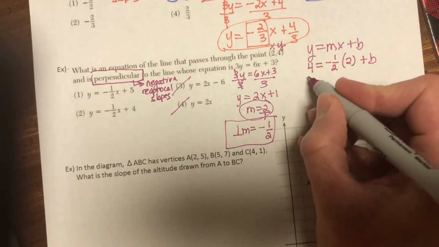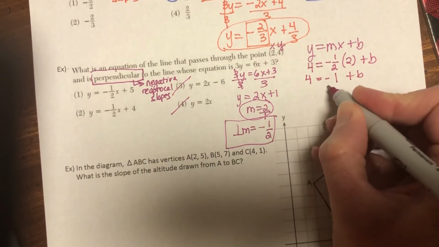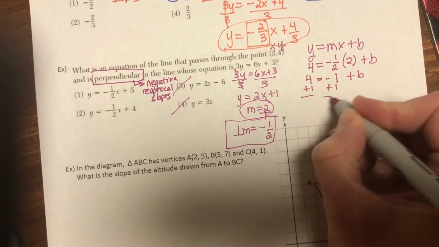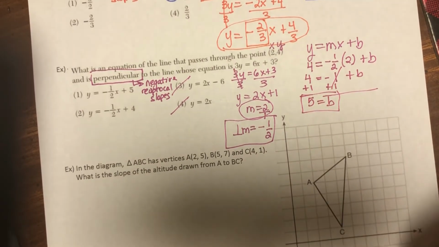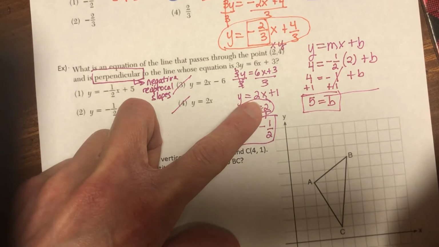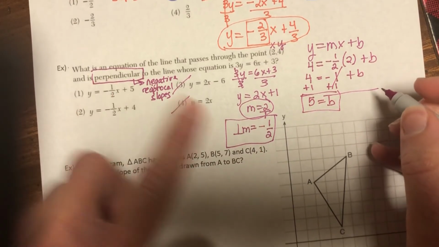All right, we're going to multiply right here. We get 4 equals negative 1 plus b. And then we can add that 1 to each side, giving us 5 equals b. So now we have everything we need to write our equation. Again, we're not using that original slope. We're using the perpendicular slope because we want a perpendicular line.